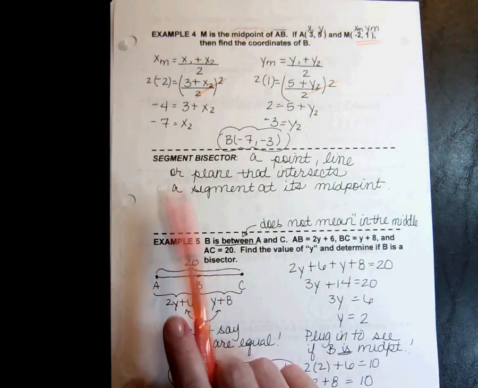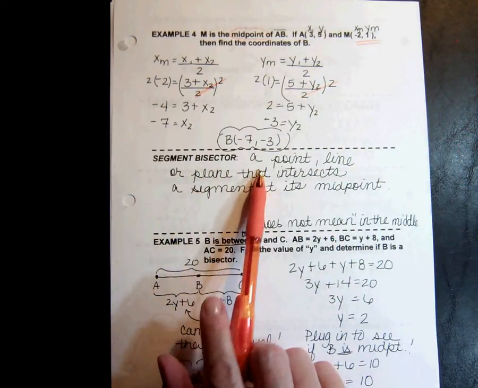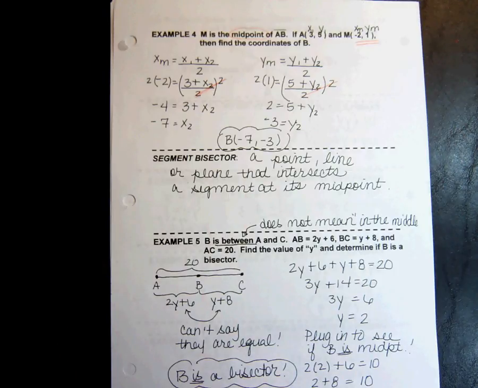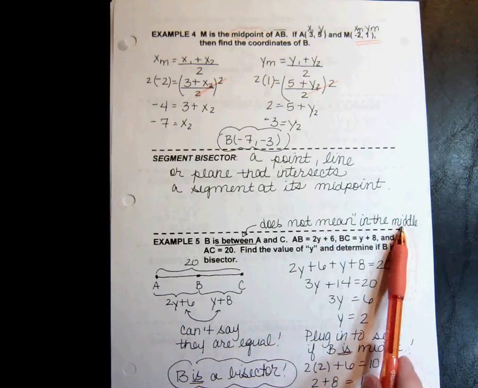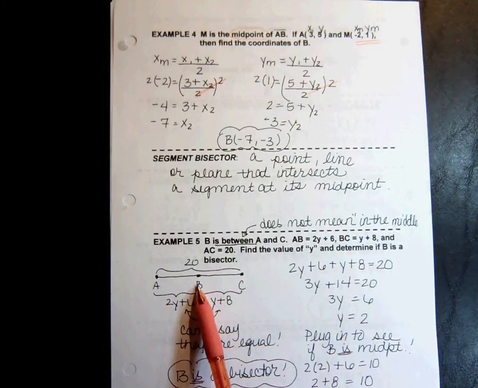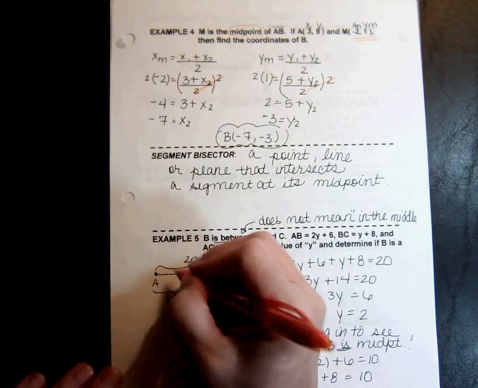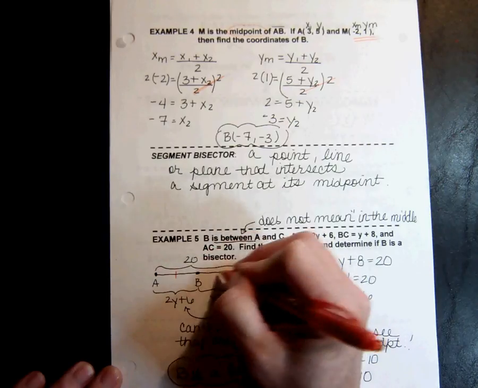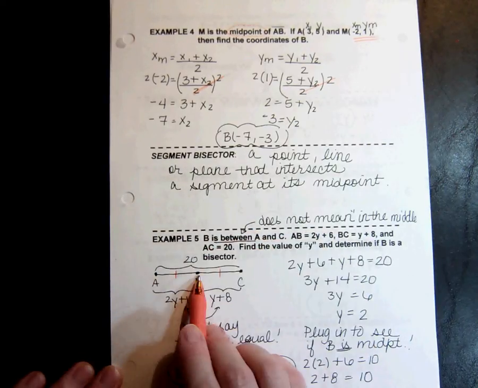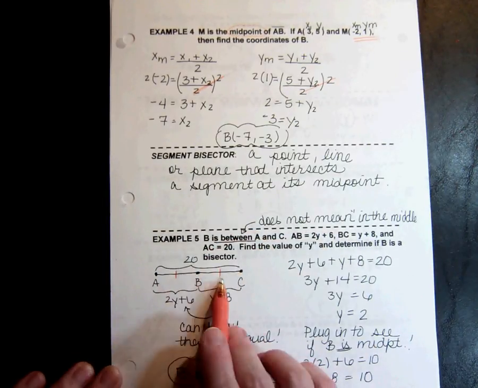Okay, segment bisector, a point, line, or plane that intersects a segment at its midpoint. So notice that this one says that B is between; it doesn't mean that it's in the middle. It's just saying that we're going to try to determine if it's a bisector, because if it's a bisector, then both this and this distance, from A to B and B to C, would be equal to each other.